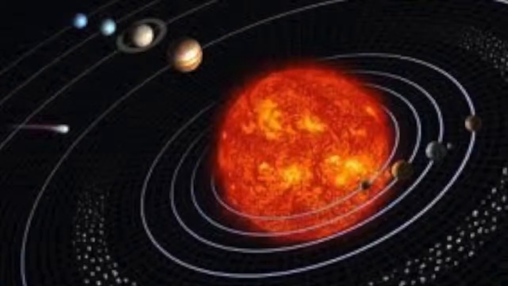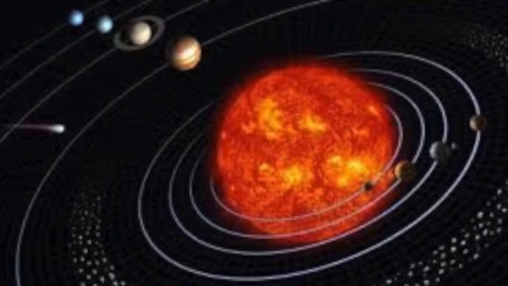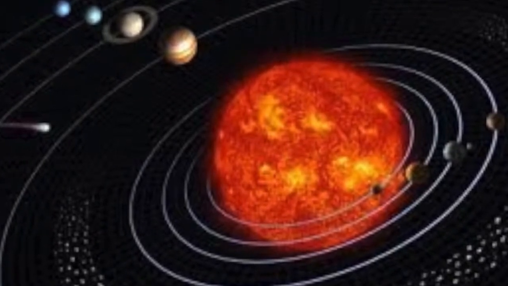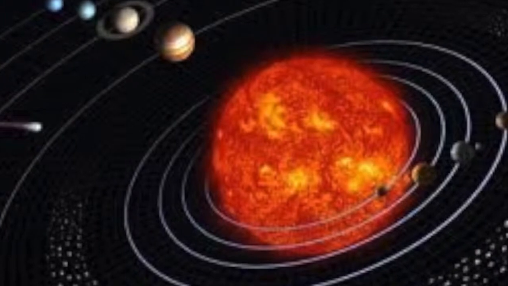Gravity is a force all over the universe that keeps us on the ground. Gravity is the reason that when you throw something in the air, it comes back down instead of just floating away. Gravity is the force that keeps all the planets in orbit around the sun. Without gravity, the planets in the solar system would just fly off into outer space.